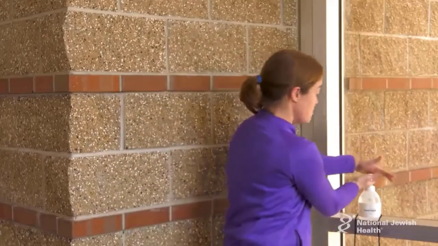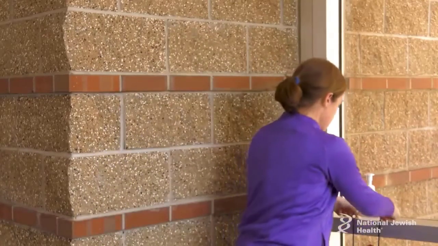Today we're going to talk about using cloth masks and how to properly put them on and take them off. If you find yourself in a situation where you are using a cloth mask, it's important to do it properly so that you're using it in the safest way possible. So first let's talk about putting on the mask. The first step is always to use hand sanitizer or wash your hands. Make sure they're good and clean. And then you can take your mask.